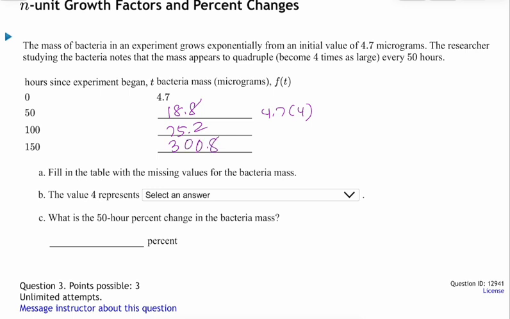It says fill in the table for the missing values. I've done that. The 4 represents the 50-hour growth factor for me. Does yours quadruple? So that's just your growth factor every 50 hours.